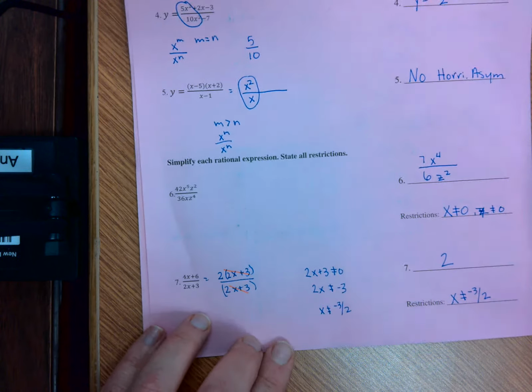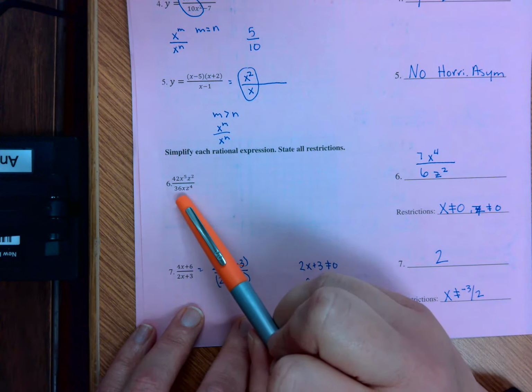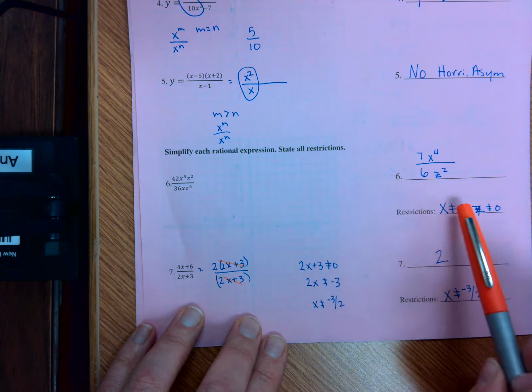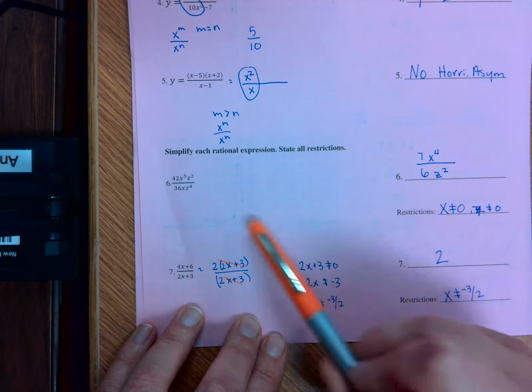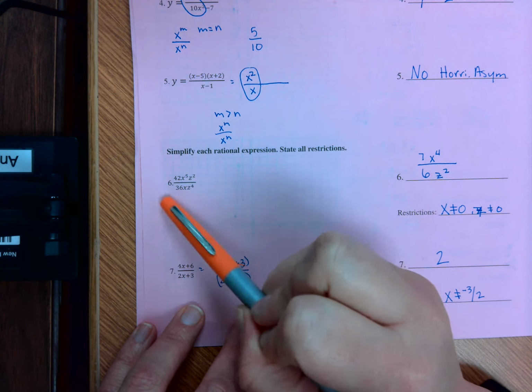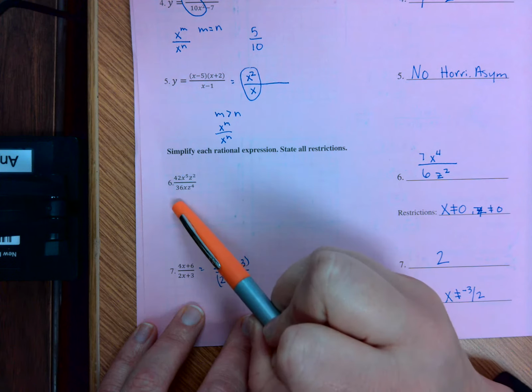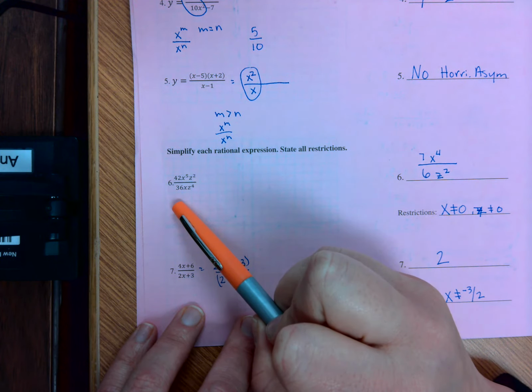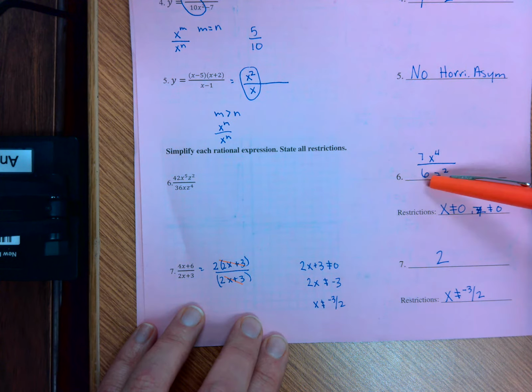For question number 6, first, I always state my restrictions. Both x and z are on bottom, so both of those cannot be 0. There's no adding, subtracting. Remember, you can't have things that would be 0 that makes the bottom 0. So then I simplify 42 divided by 36. You can do that in your calculator and turn it back into a fraction, 7/6.